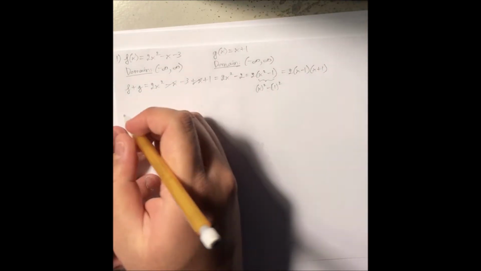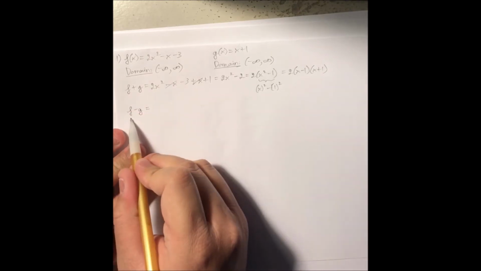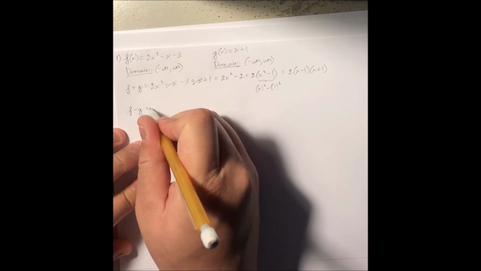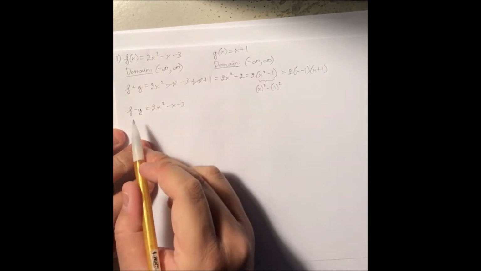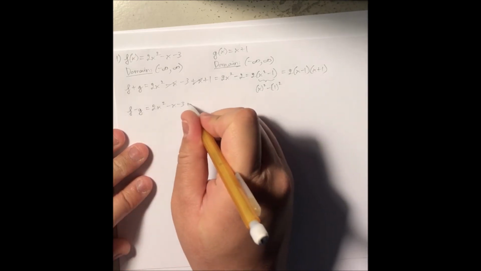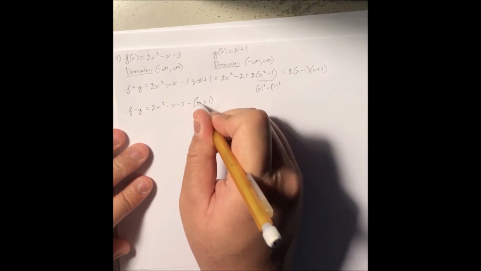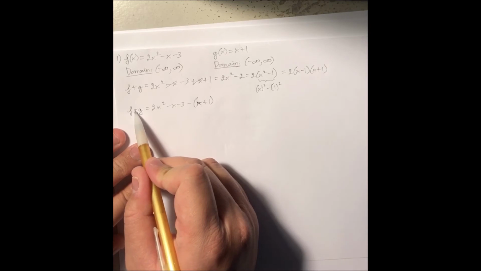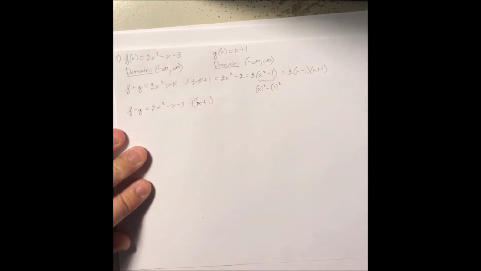All right, let's find the difference. So we get f minus g equal, well, positive f is still going to stay the same, so 2x squared minus x minus 3. Now we have minus g, so we want to make sure that we put the g function inside parentheses, x plus 1. There we go. And the reason why we want to do that is because the minus sign in front of something usually indicates an invisible negative 1.